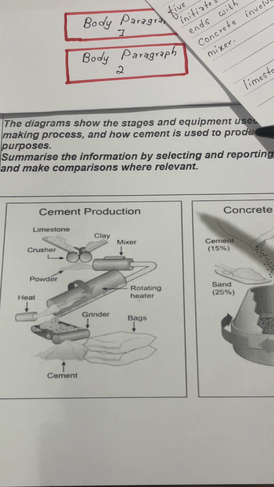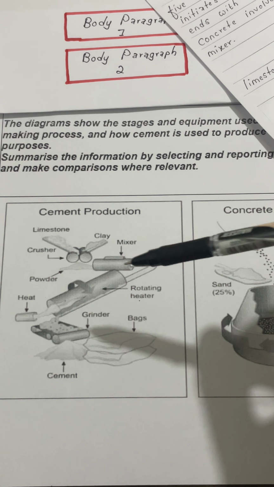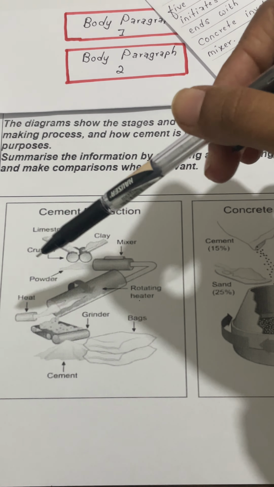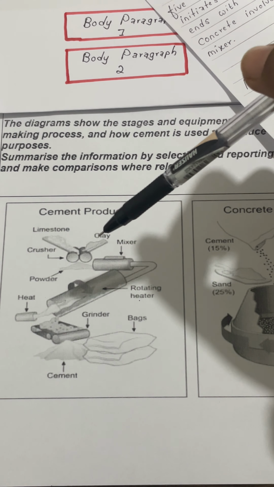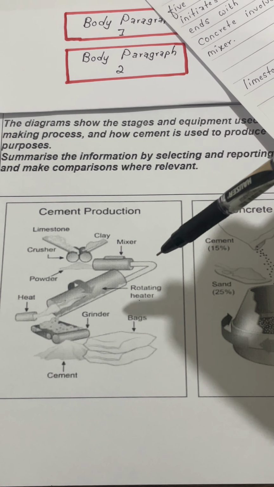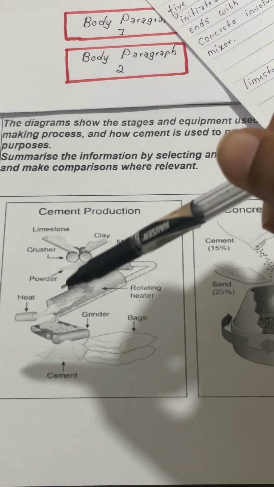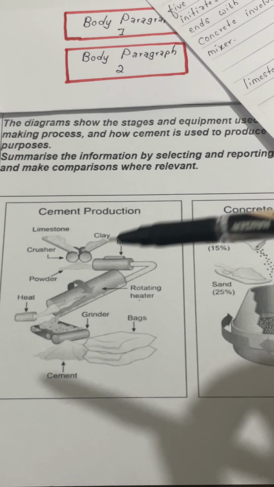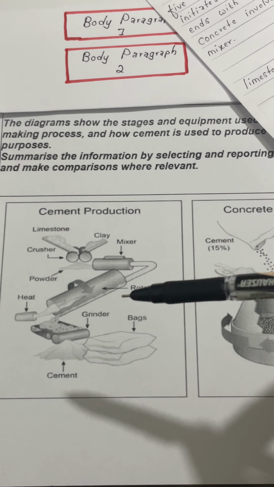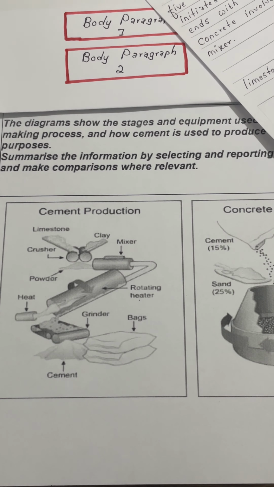Now, in body paragraph 1, I'm going to write information about cement production. First, look at the diagram. Here, limestone and clay are crushed into a powder using a crusher. Then the powder is mixed using a mixer. That mixture is again put into a rotating heater to provide some heat. After that, the substance is ground using a grinder. Finally, cement is produced, which is put into bags.